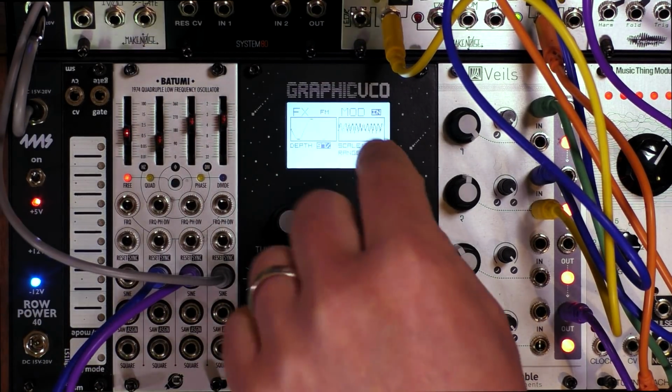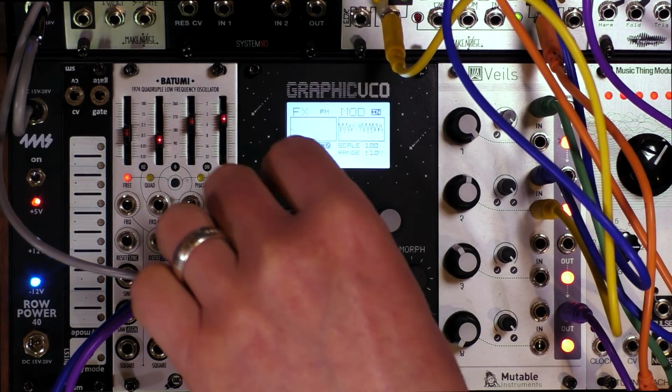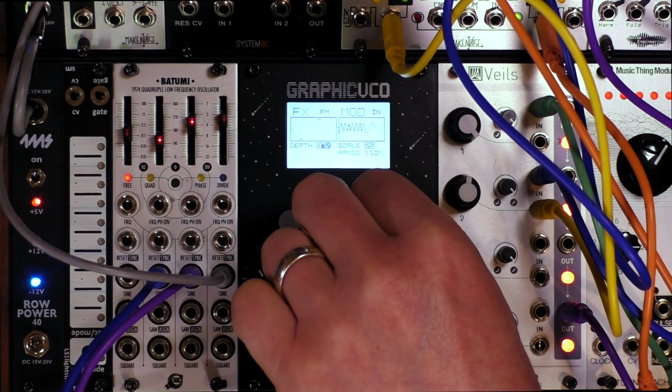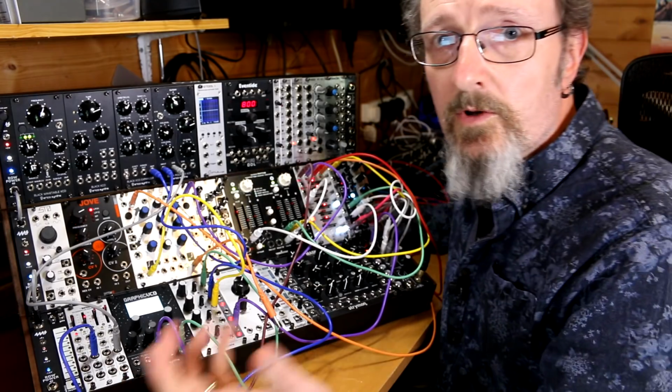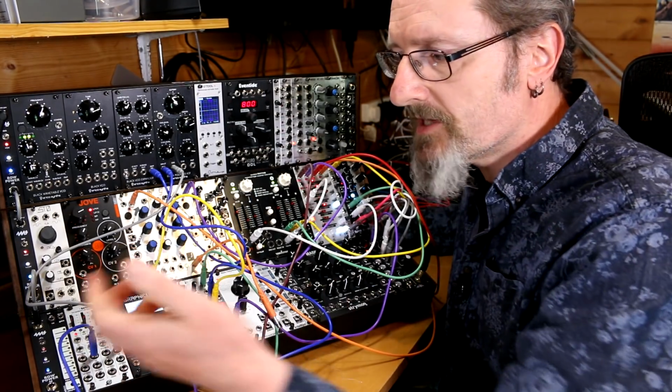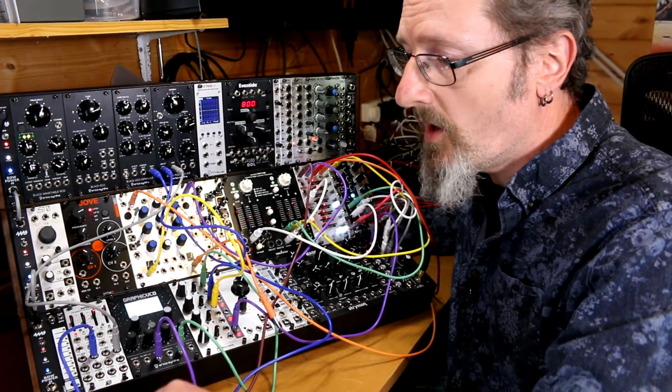And on the display here, it shows you what's coming into the input, which is very, very useful. You can also scale that, so you can see what's going on. But of course, this being FM, you don't just have to take a little bit of modulation to give it a wobble.